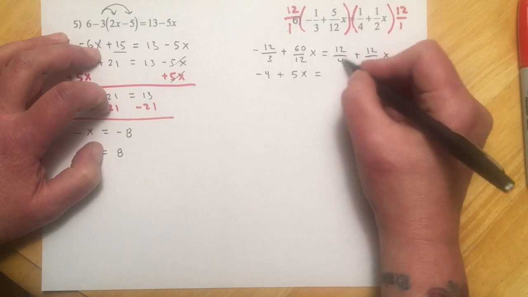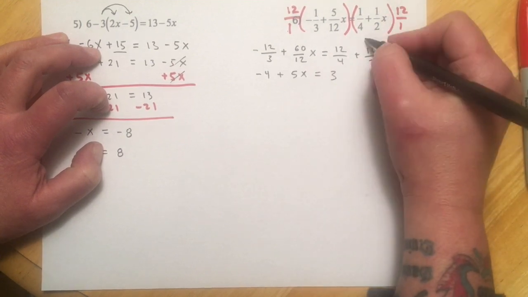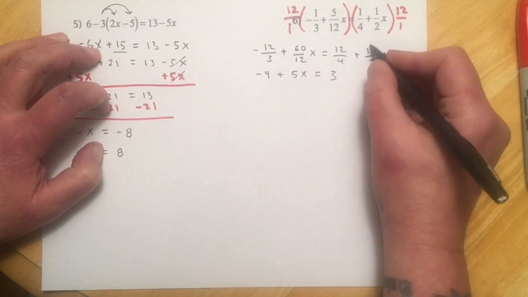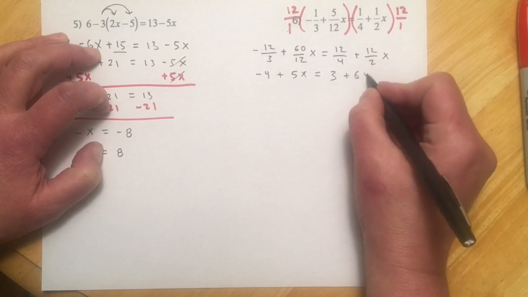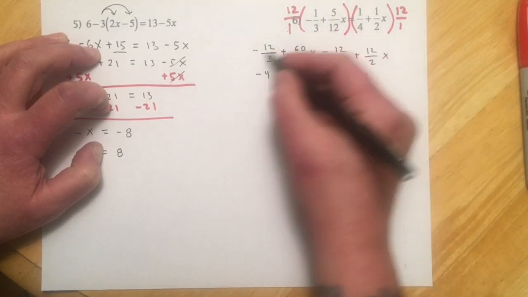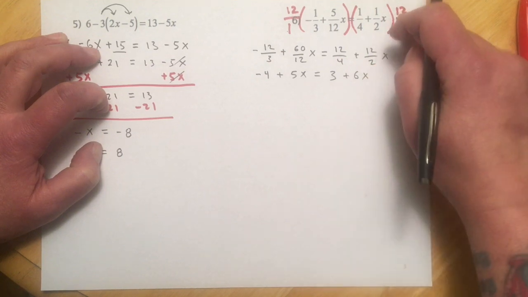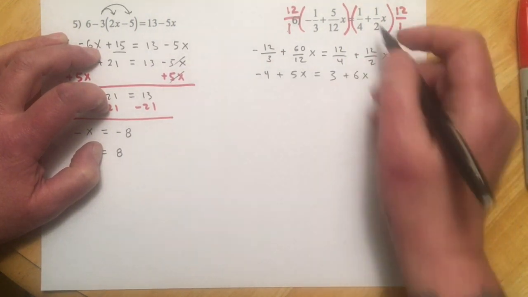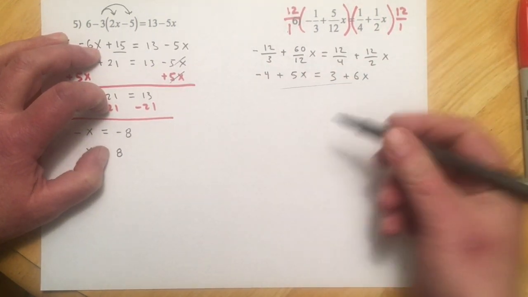12 over 4, right there, that's 3. Here, 12 over 2, we could think of as canceling, get 6x. That's exactly what this is showing. So write this for as long as it's helpful, but once you get to where you can jump from here to here, it's a really handy little technique. It makes things much easier.